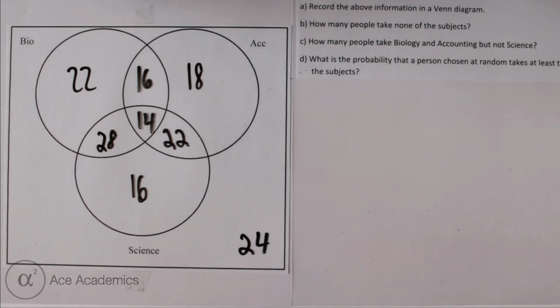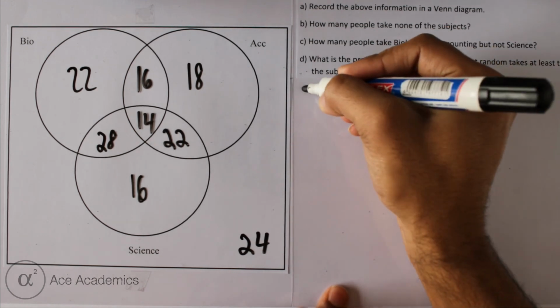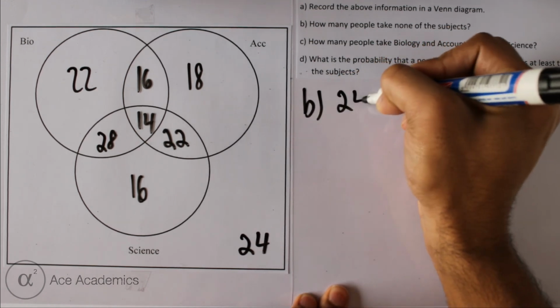Question B asks, how many people take none of the subjects? Now, the amount of people that take none of the subjects is on the outside or the borders of the Venn diagram. So the answer to B is simply 24.